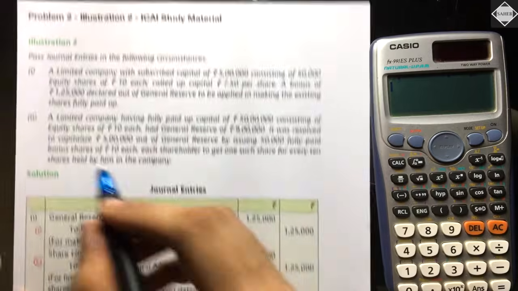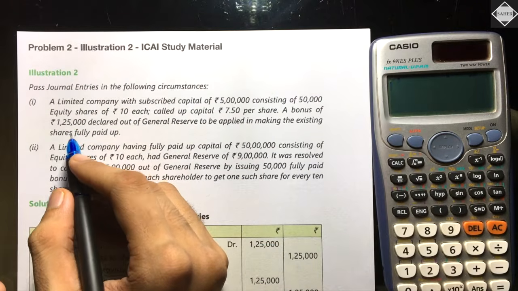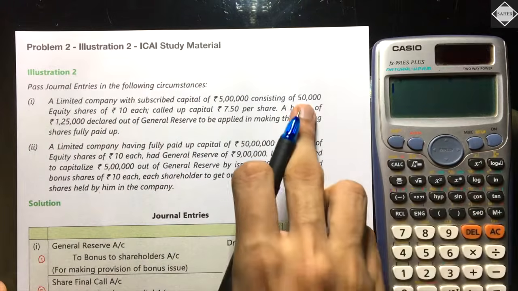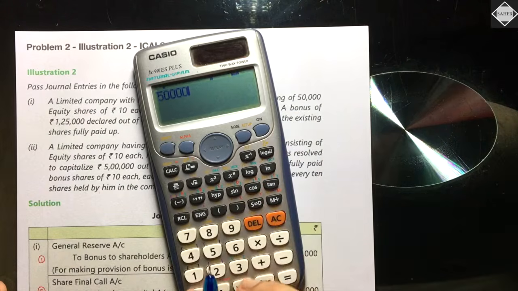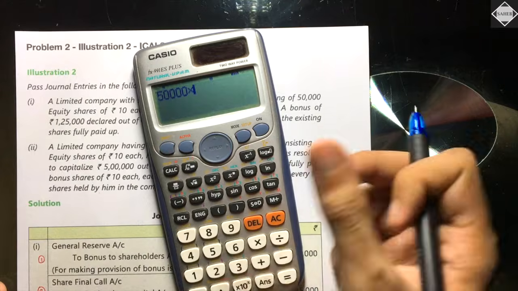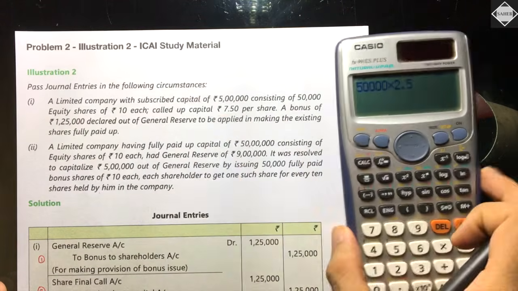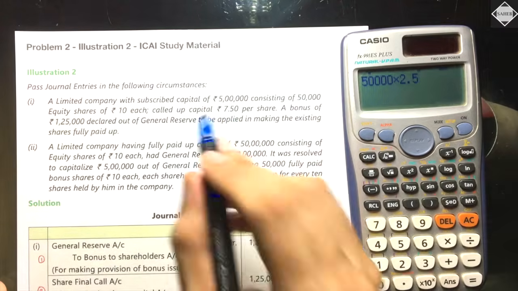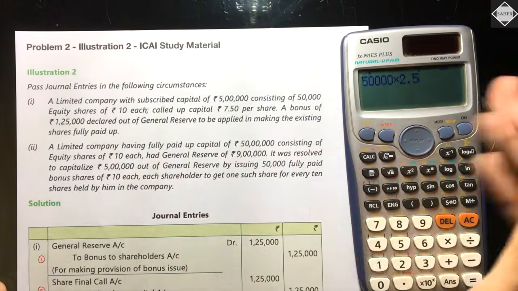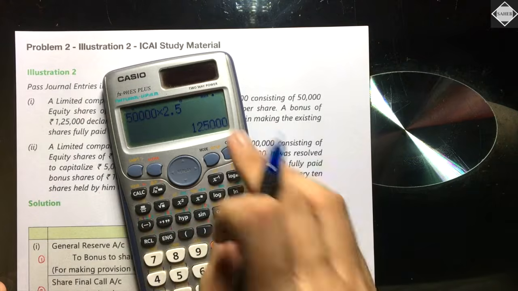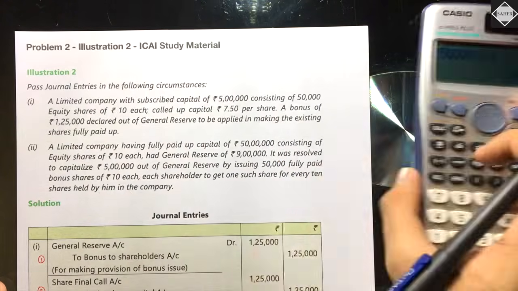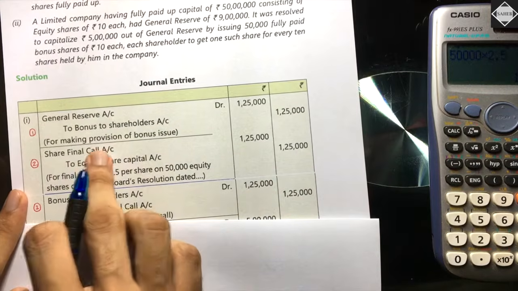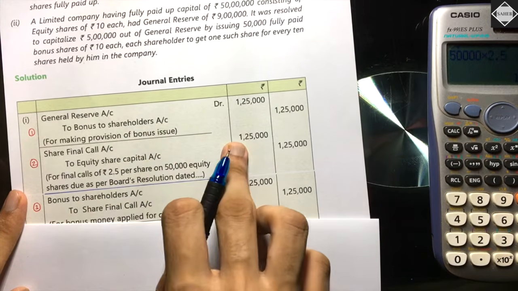How much amount is given? Now you don't have to calculate anything. 1,25,000 they have told you. See here, 50,000 shares are there, existing shares, right? And then what's the pending? 2.50. How 2.5? Because see, 7.5 is paid up. If 7.5 is paid up, then remaining is 2.5, right? So if you calculate that, it's 1,25,000. But it's directly given to you. Don't calculate and waste the time, right? So share final call account debit to equity share capital account, 1,25,000.